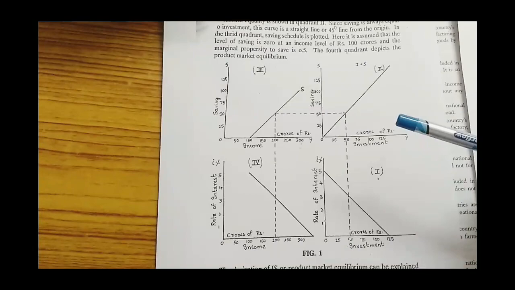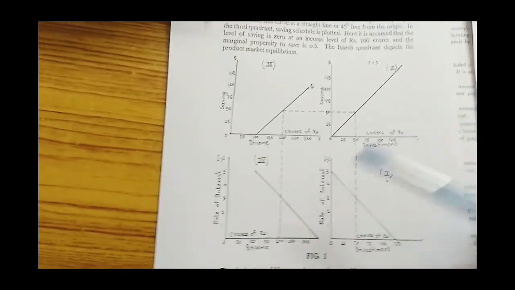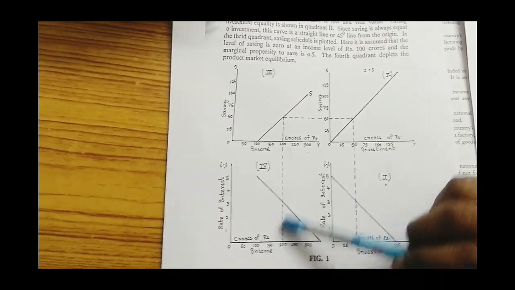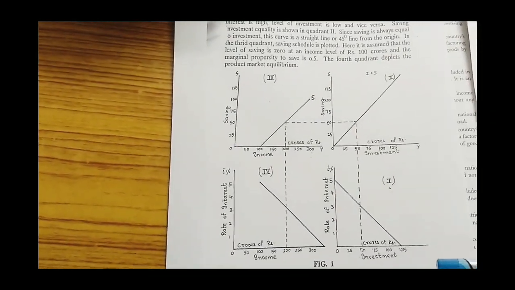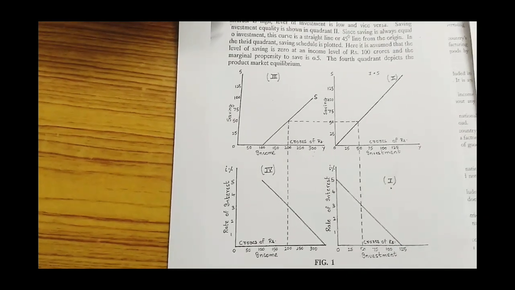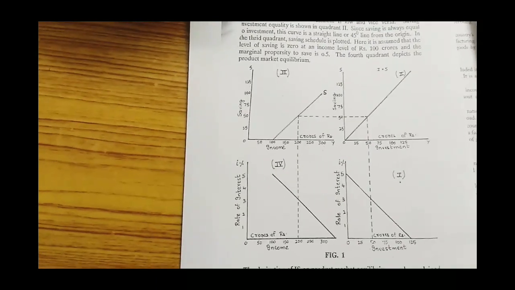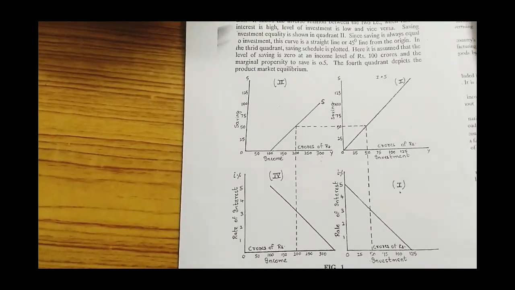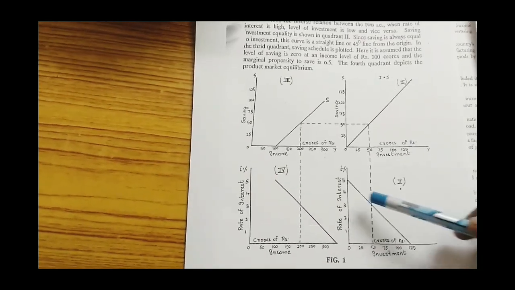In quadrant 3, the saving function indicates that 50 crores can be saved only at an income level of 200 crores. In the fourth quadrant, one point of product market equilibrium can be obtained. That is, the rate of interest of 3%, at which the level of income that will equate saving and investment is rupees 200 crores.